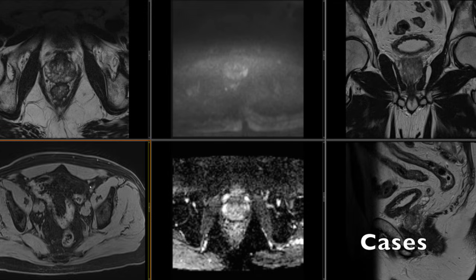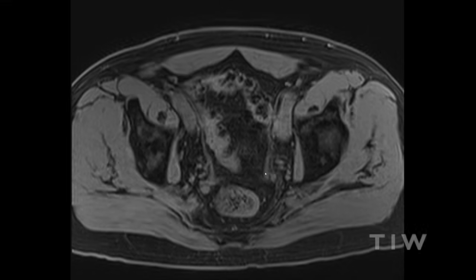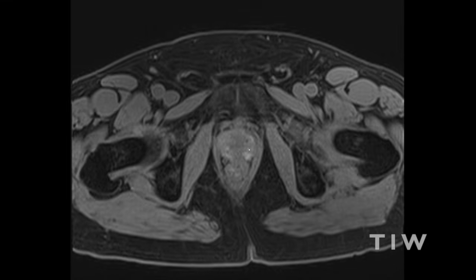Okay, let's apply an abbreviated approach on a couple of cases. We're not going to go through it again in detail, but we're just going to show you a couple of cases to help apply what we've learned so far. So again, I generally start with the T1 weighted image, looking for any hemorrhage.